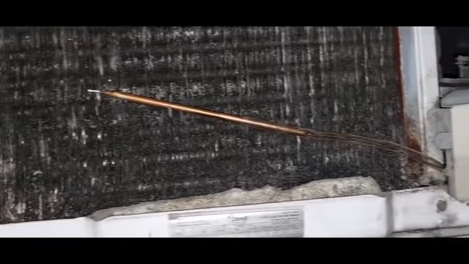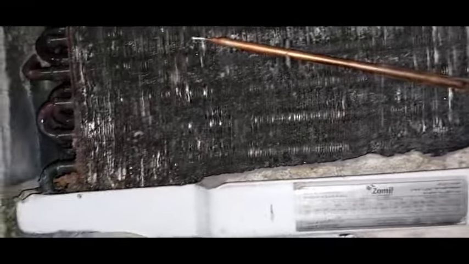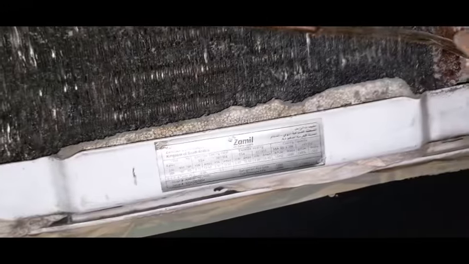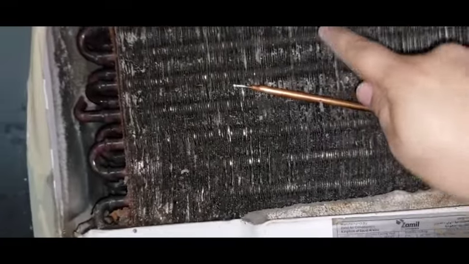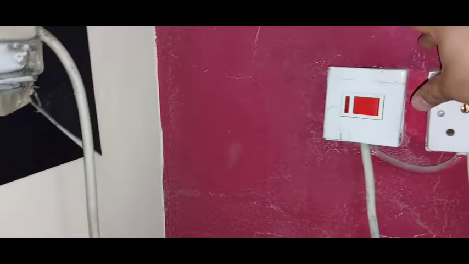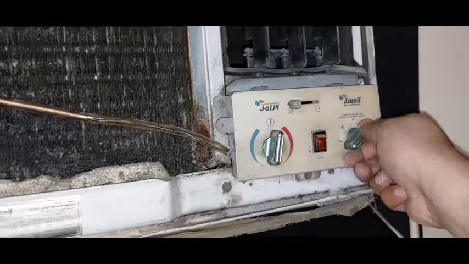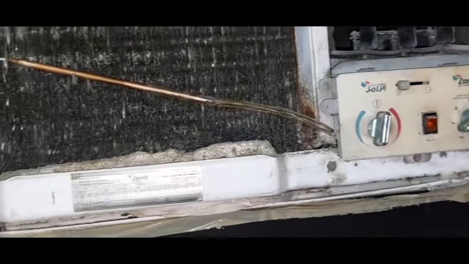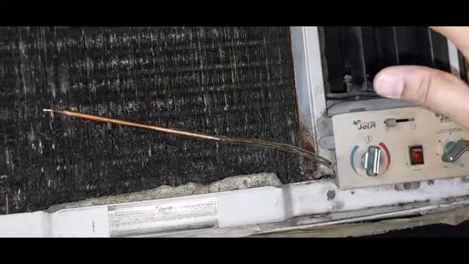So friends, finally we fixed our new thermostat. You can see you can keep this sleeve till here. It is the sensing point. So we have made all the connections. Now we are going to power on. Okay, so yes, let's start. Yes, so now it started.